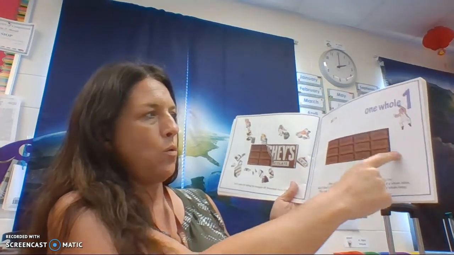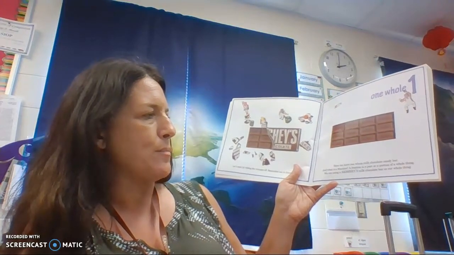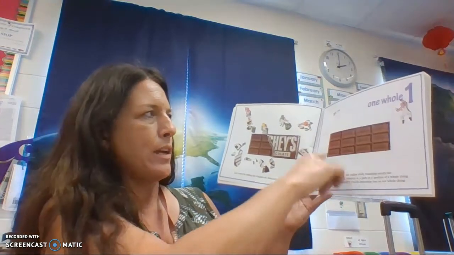Let's start by taking the wrapper off. Remember not to litter. 1 whole. This is the whole Hershey's bar. Here we have 1 whole milk chocolate candy bar. And what is a fraction? A fraction is a part or a portion of the whole thing. We are using a Hershey's milk chocolate bar as our whole thing.